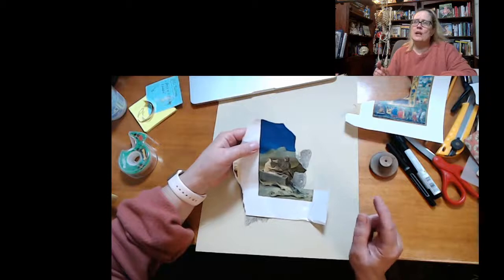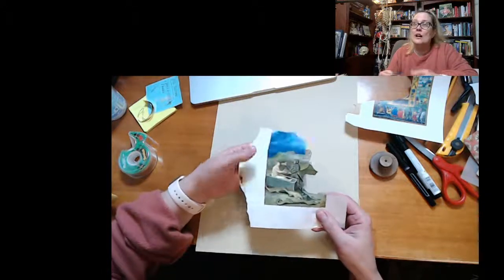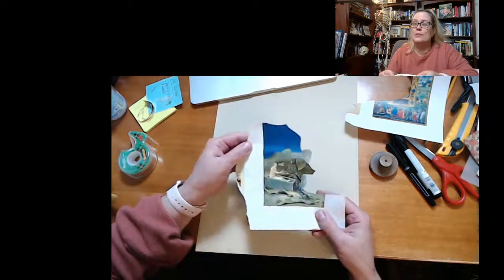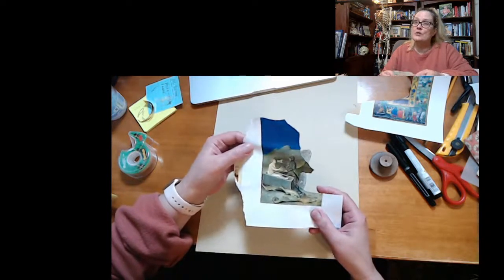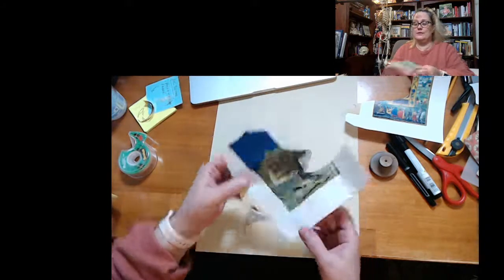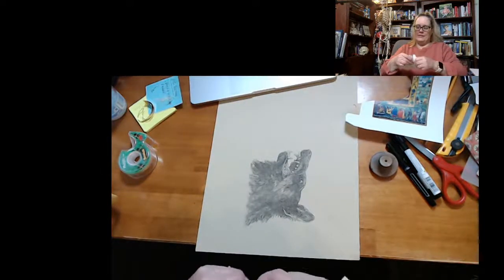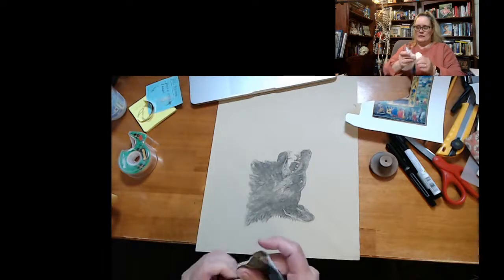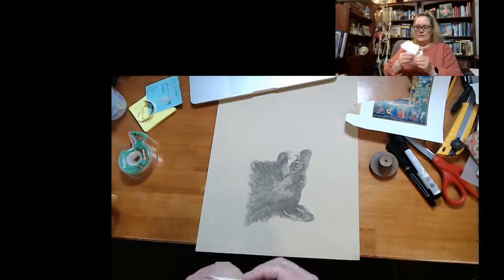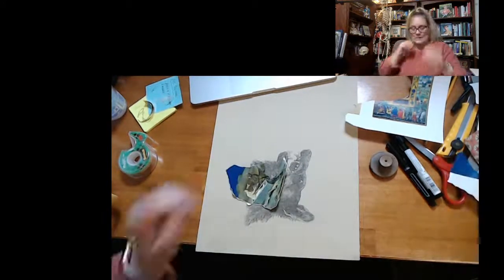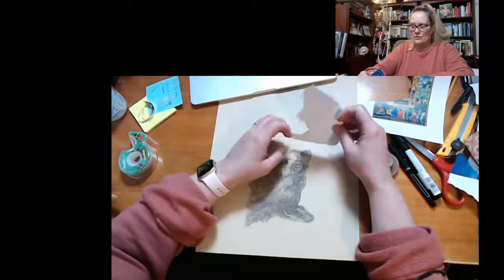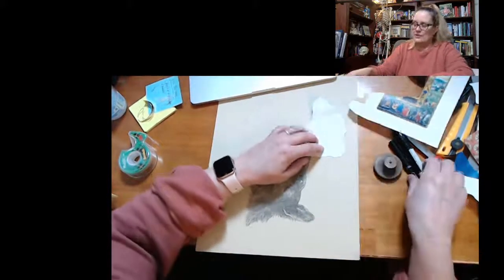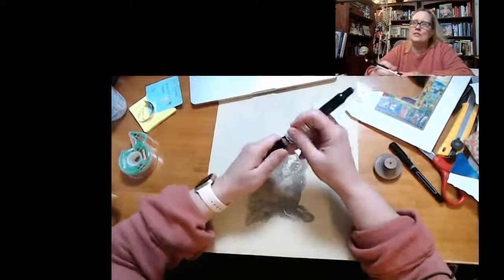I'm going to show it to you because I want to show you that a color copy from a laser printer, one that uses toner, can also be used to transfer. So I have this image here, and what I'm going to do is tear it out because I think it's more interesting in a different kind of shape, and I'm going to transfer it. Now the colors transfer differently.